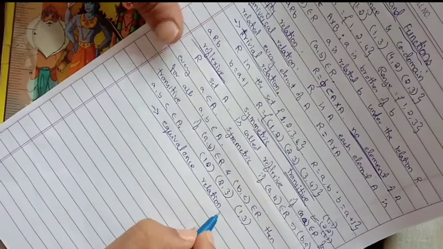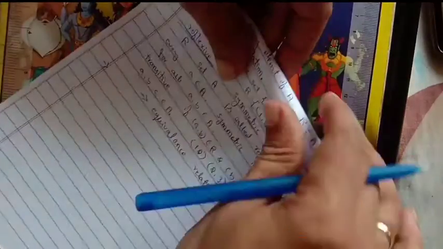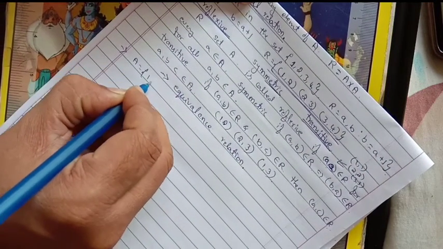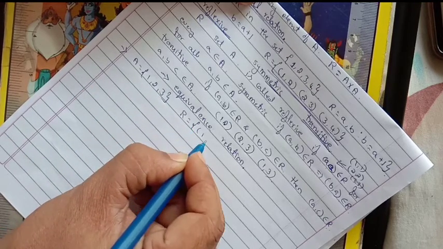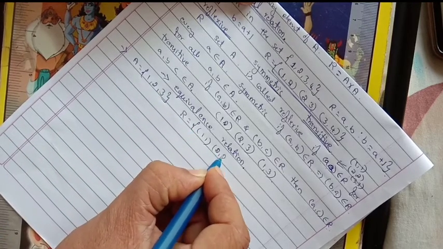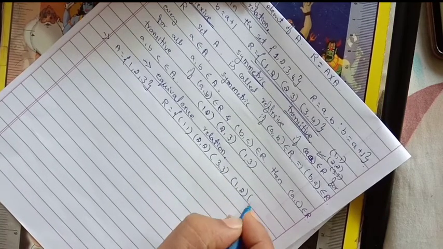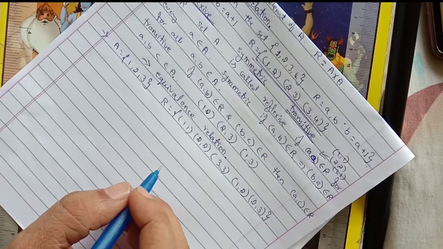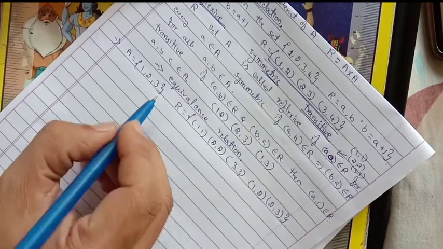Okay, so for example, I will give an example now. Show that, for the set A = {1, 2, 3}, the relation R = {(1, 1), (2, 2), (3, 3), (1, 2), (2, 3)}. Now we have to show whether it is reflexive, symmetric or transitive. Okay, now I am checking.